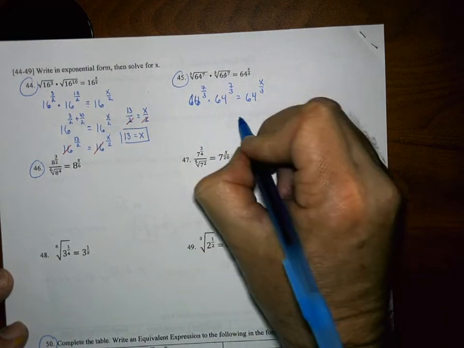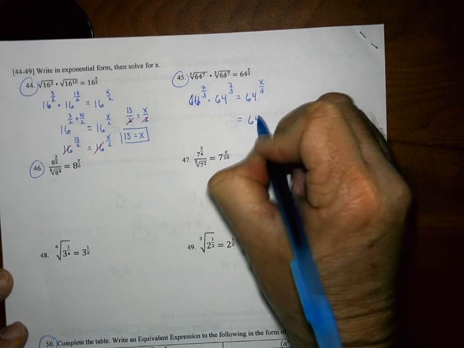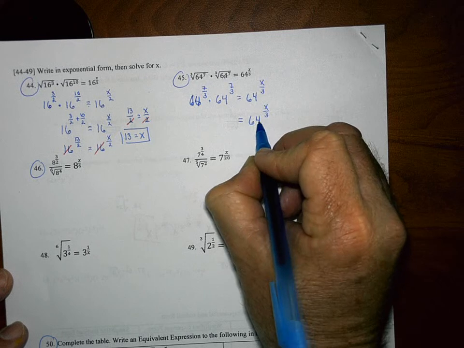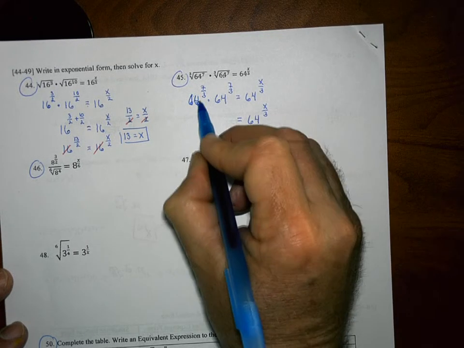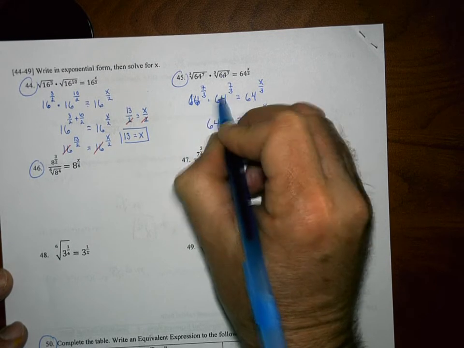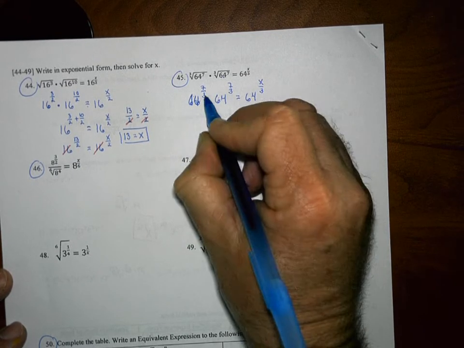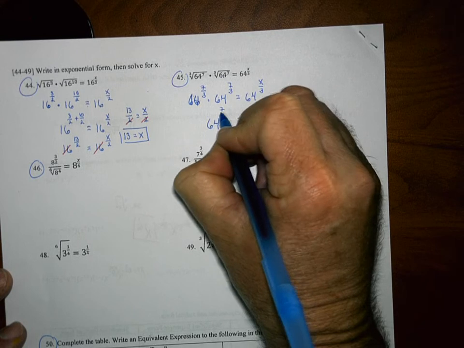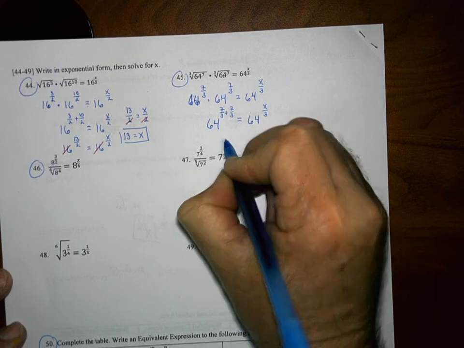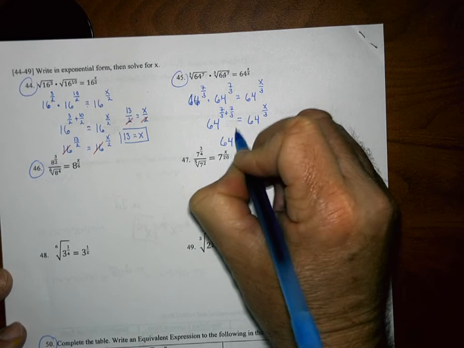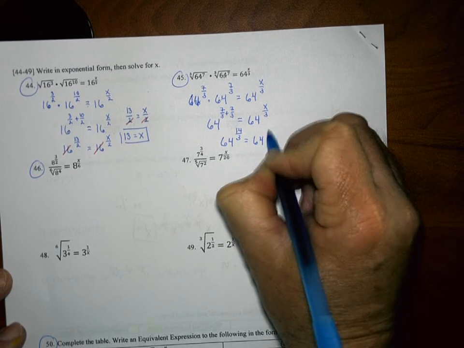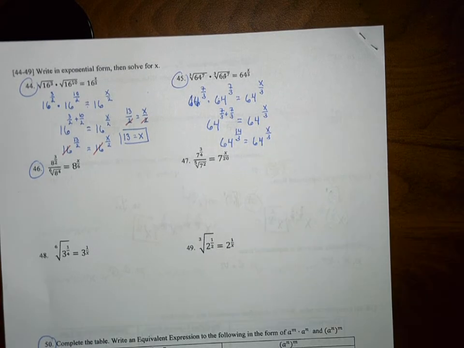Then I need to rewrite my equation so I have a 1-to-1 base ratio. Notice on the right side of the equation I have one base, 64, but here I have two bases of 64. So I'm going to use the product rule, which says merge the bases together, don't multiply them, but add the exponents to simplify. So you end up with one base. When I do this, I'm going to get 64 to the power of 14 over 3 is equal to 64 to the power of x over 3.